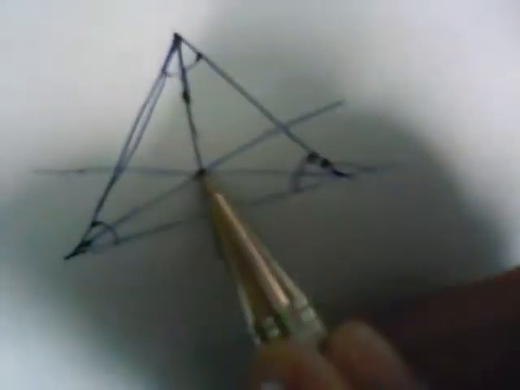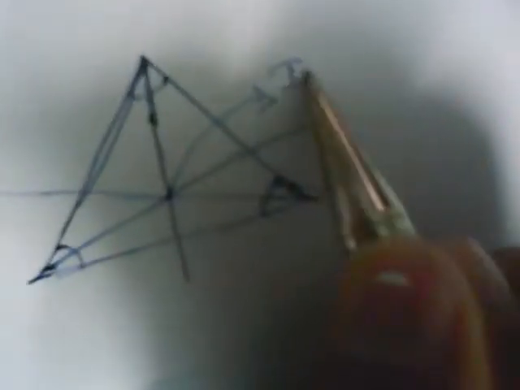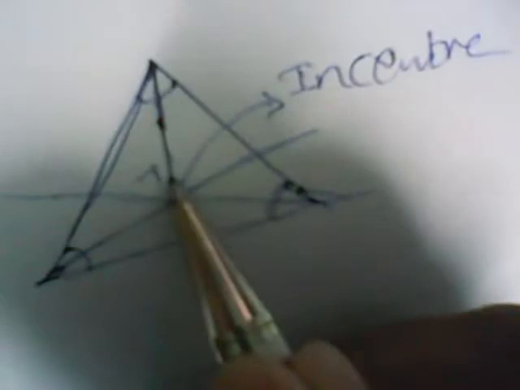Then we can draw this line. And this is an angle, we can bisect it into two equal parts. We can draw this line. And this is an angle, we can bisect it into two equal parts. We can draw this line. So it is called the incenter. It can be denoted by I. A, B, C. Let it be D.